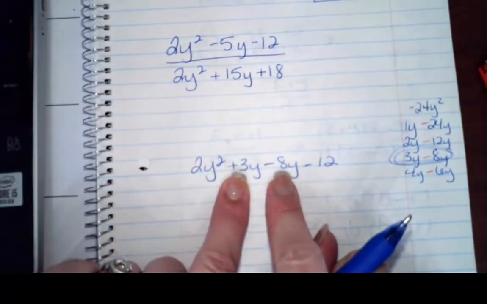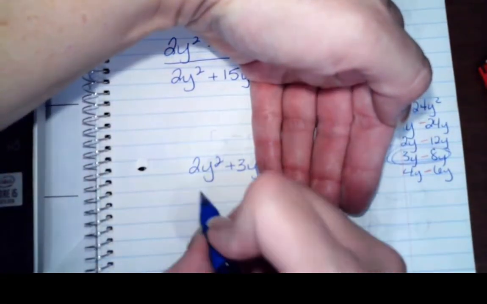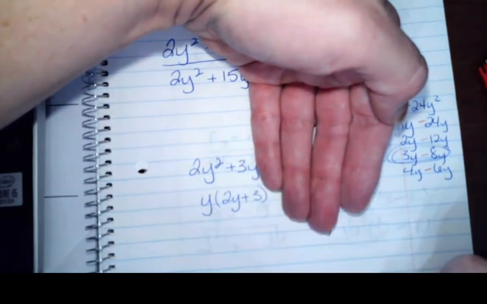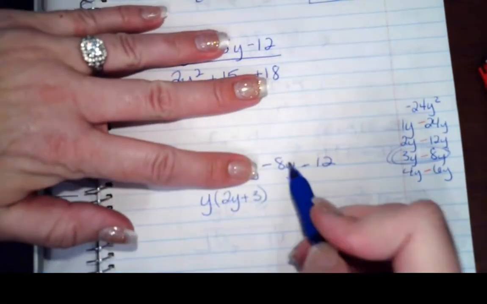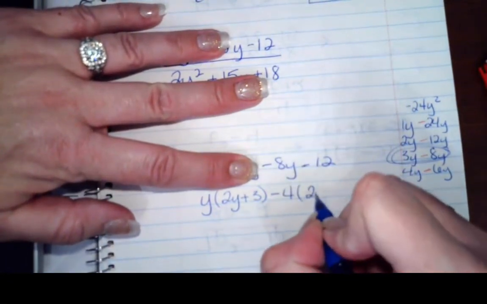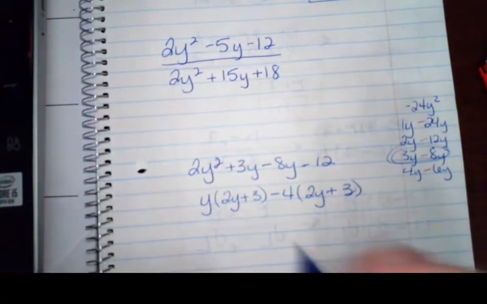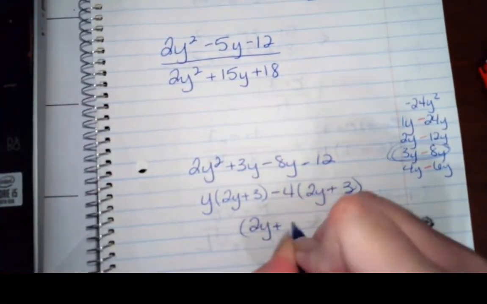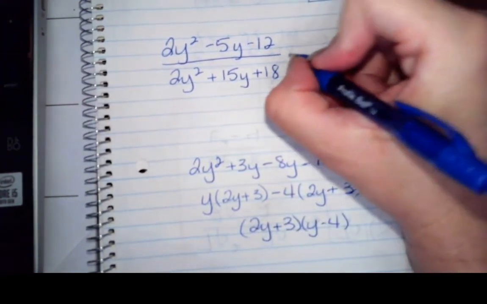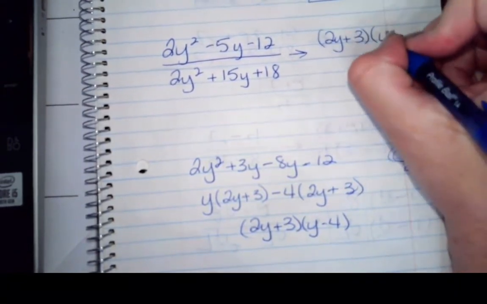And again, it doesn't matter if you put the negative 8y first, you'll still get the same answer I do. All right, so what's common on your first two? I can pull out a y, which leaves me with a 2y plus 3. What's common on your last two? It's leading off negative, so whatever you do, pull out a negative, and I can pull out a 4. So that leaves me with a 2y plus 3. So what is in parentheses is 2y plus 3. What is not in parentheses is y minus 4. So my numerator just became 2y plus 3.